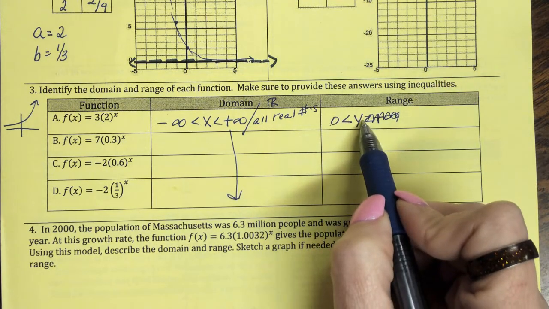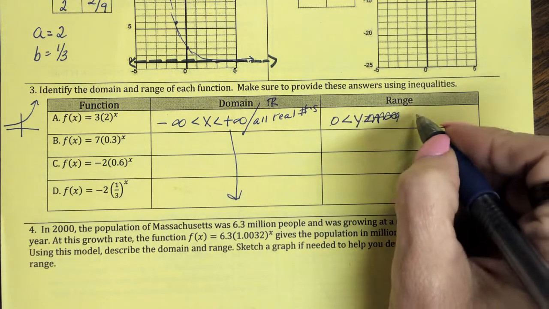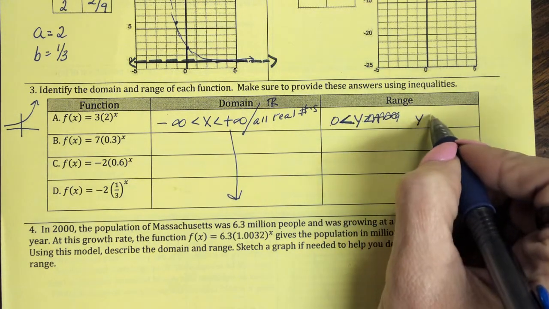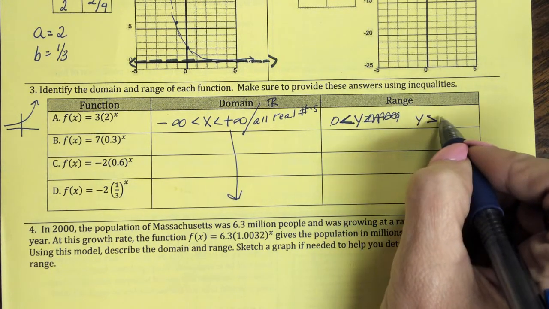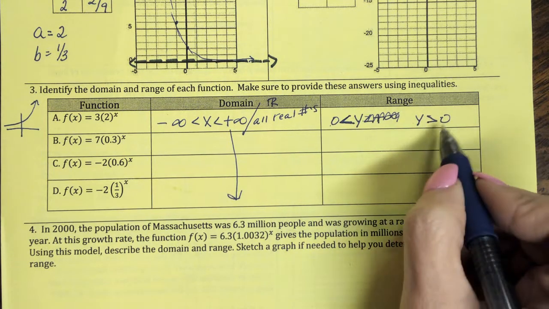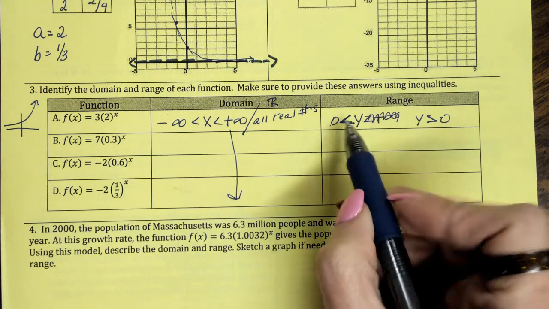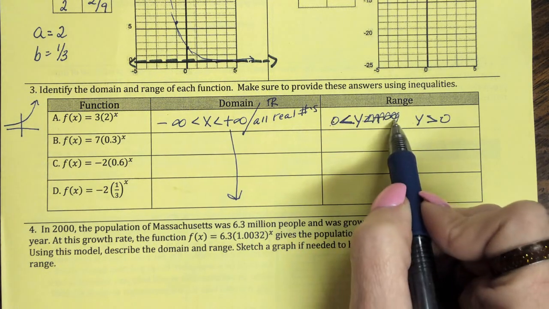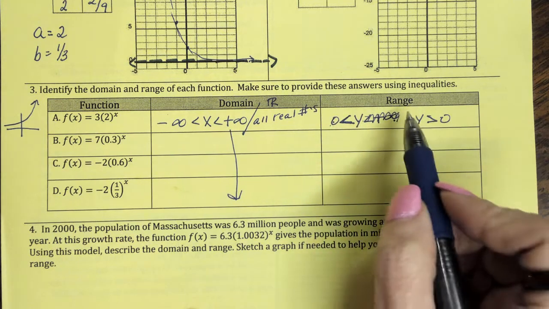0 is less than y, or reverse those and say y, opening up to y, and then 0: y is greater than 0. Just read it backwards. Either one of those means the same thing. So when you put that double boundary on there, if you have a number on one side and infinity on the other, then you can kind of redo it.